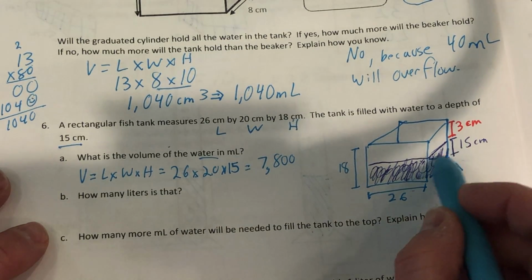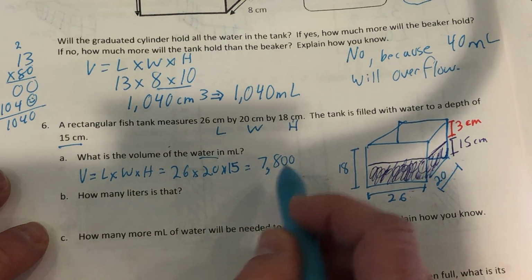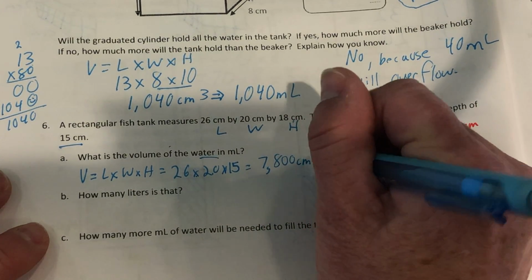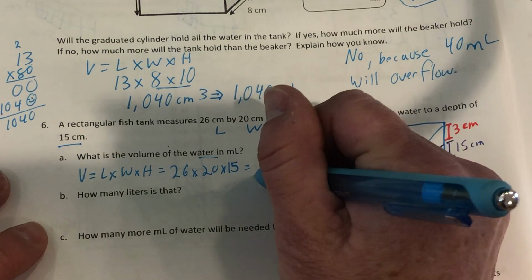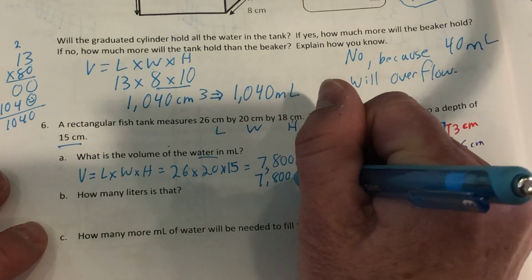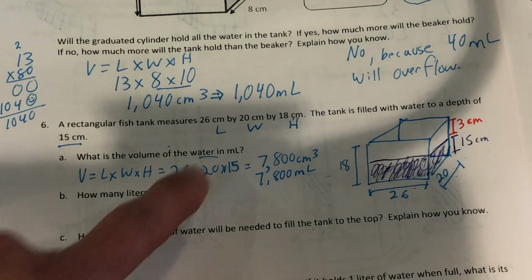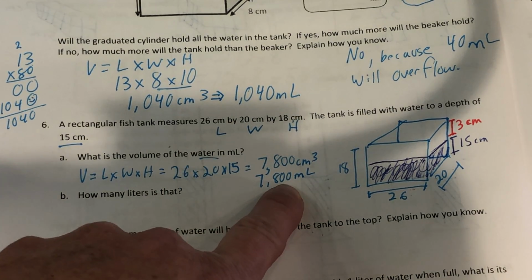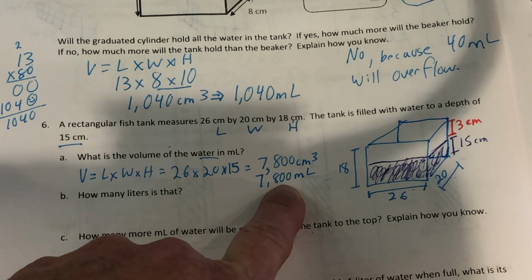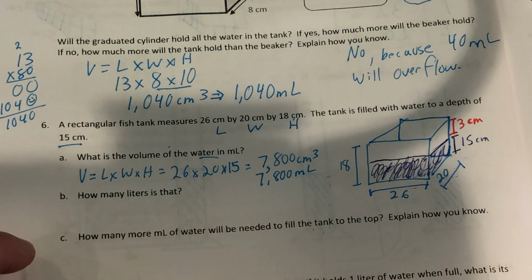So if we know all this blue water takes up 7,800 centimeters cubed, that also means that it takes up 7,800 milliliters is how much liquid it would be. So it says, what is it in milliliters? So that would be your answer right there, 7,800 milliliters. And then it says, how many liters is that?